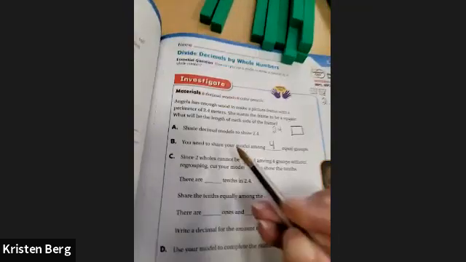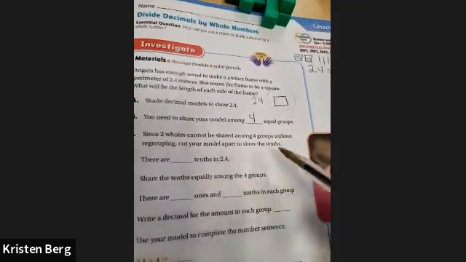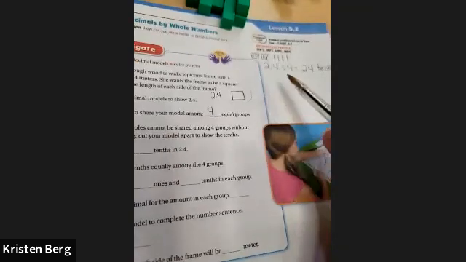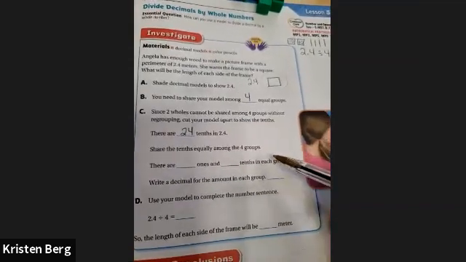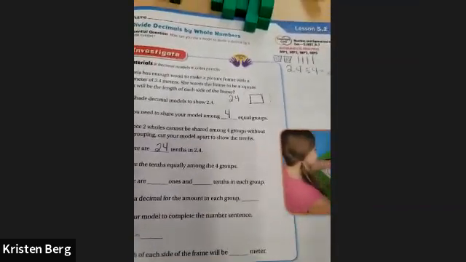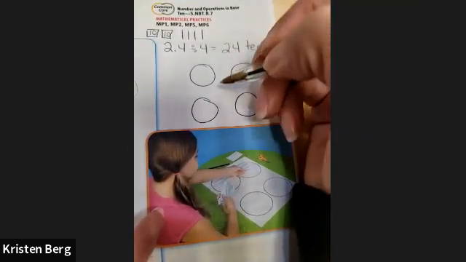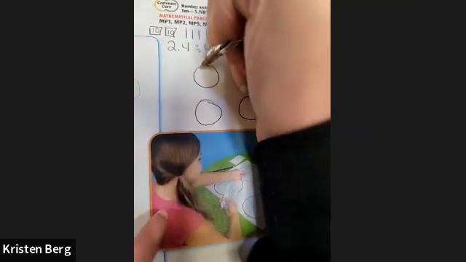So since 2 wholes cannot be shared among 4 groups without regrouping, cut your model apart and show the tenths. How many tenths are in 2 and 4 tenths? There are actually 24. So I'm going to put in 24 tenths. And then it says share the tenths equally among the 4 groups. So then if you do that, now I'm going to take 4 groups here. And then I'm going to go through and take 24 tenths and share them amongst 4 groups.